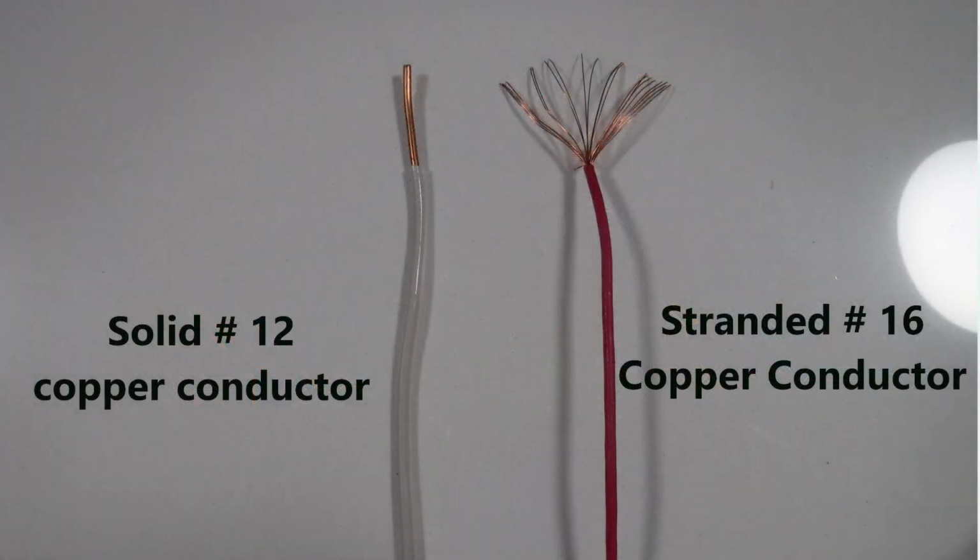And the stranded wire is much more useful in industry. It's flexible. You can route it anywhere. It's just easy to work with. It can withstand the environment with the vibrations. It handles the heat and the cold and everything else better than the solid does. So that's why we use solid and stranded. The solid, of course, is a little cheaper.